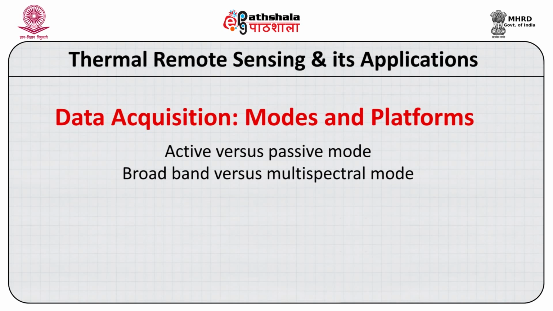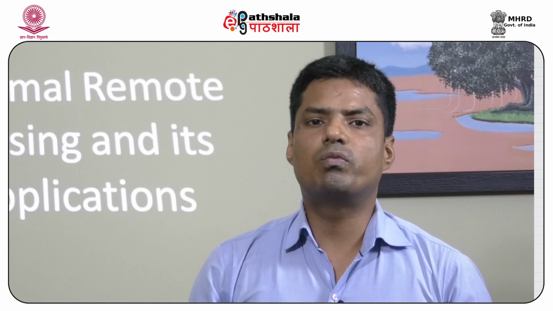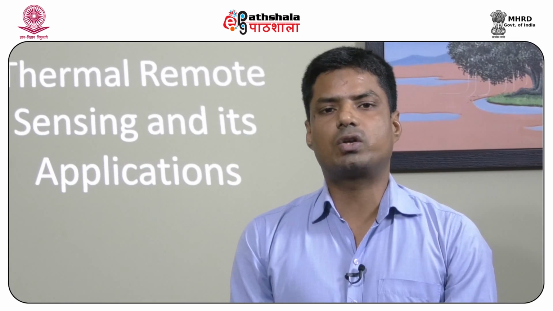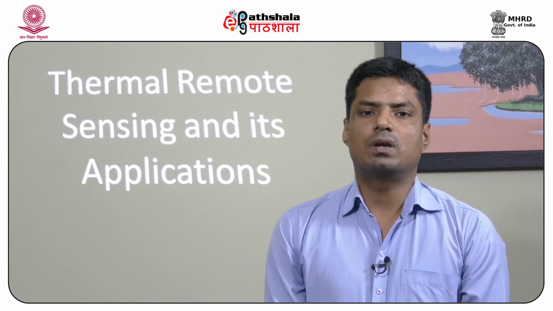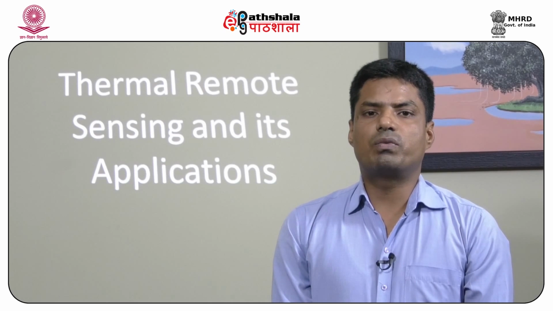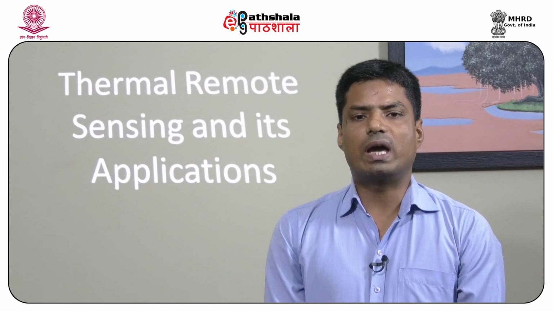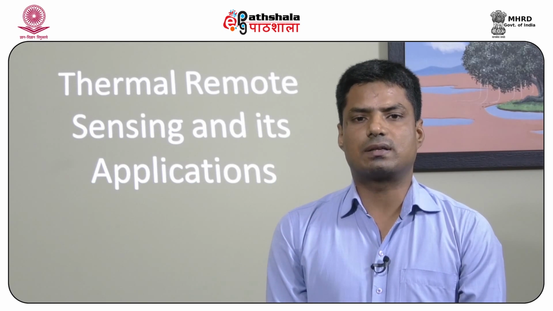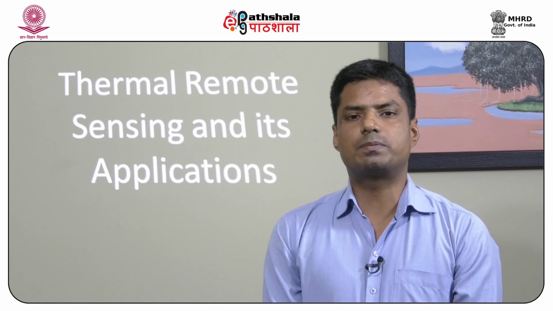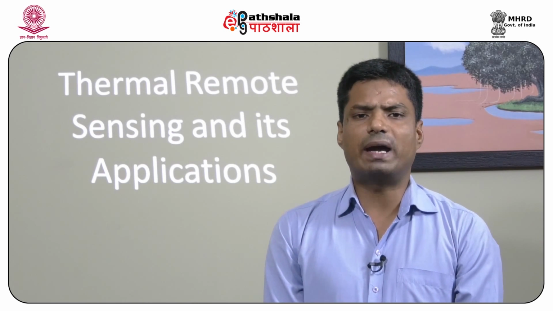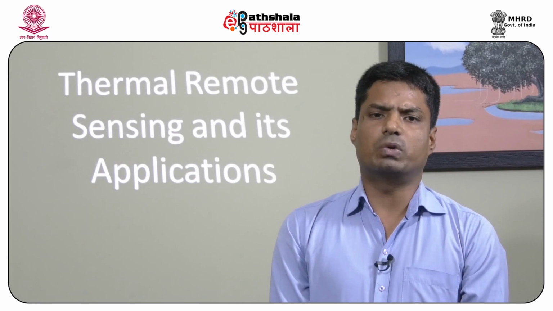The second mode of thermal remote sensing is broadband versus multispectral band. In thermal remote sensing, we mostly use the broadband, a window between 8 and 14 micrometers. We also use other windows, but this is the best suited window as far as thermal remote sensing is concerned. The multispectral band is basically used for geological purposes. We do not use this band particularly in infrared remote sensing.